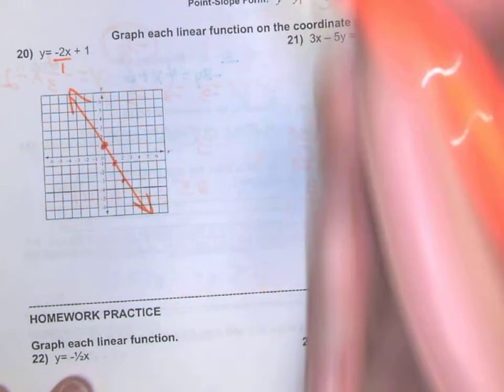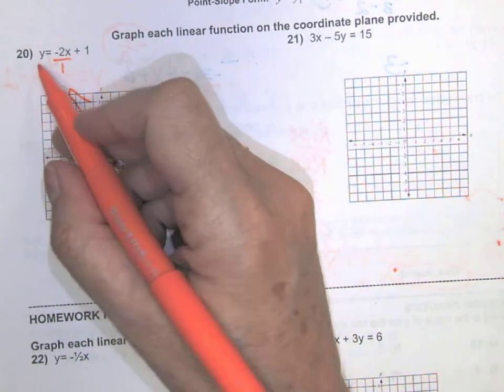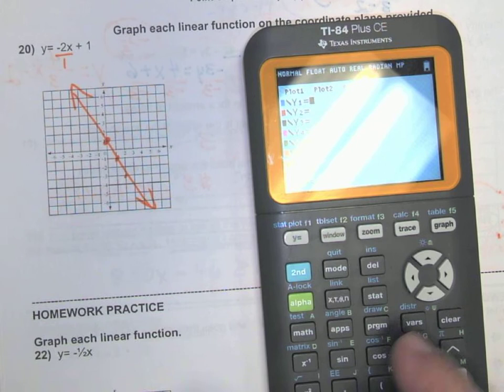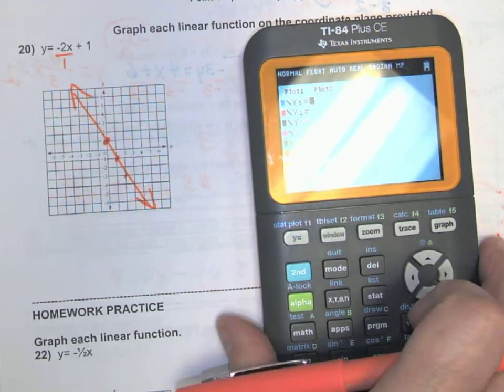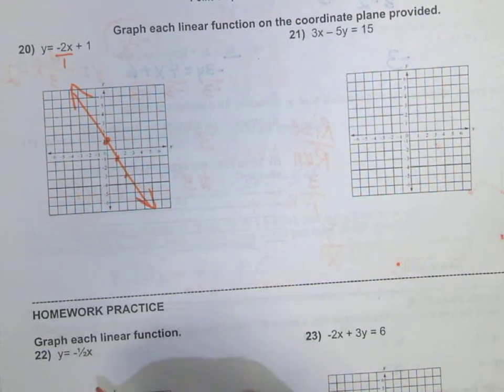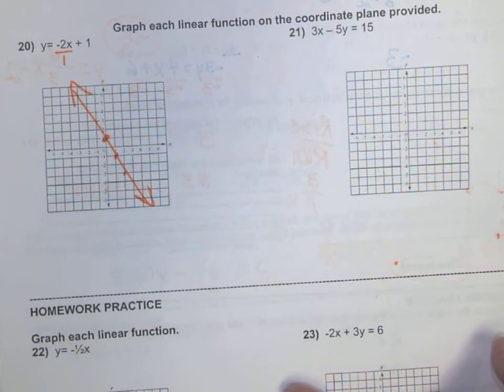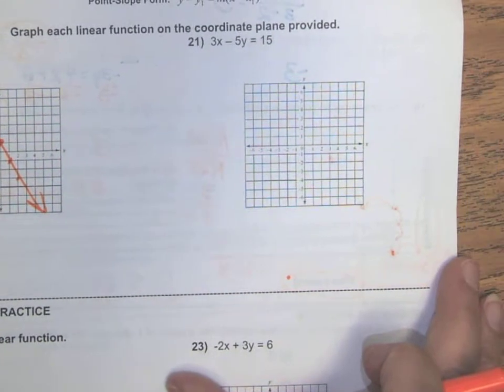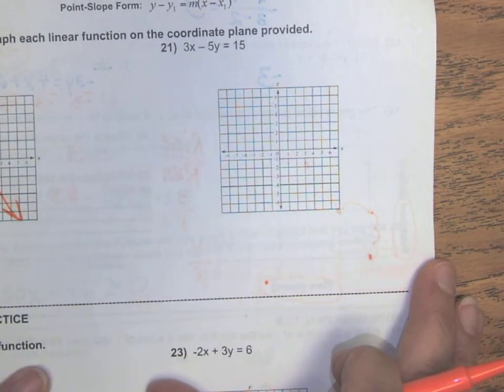There's your graph. Now at this point, you can also use the y equals feature on your calculator. You can put this in y equals, hit graph, and see if your graph is correct. You can also get points from the table, second graph, and make sure you've accurately graphed it. But I can't graph this one because it's not solved for y.